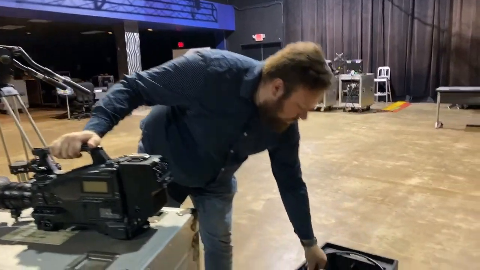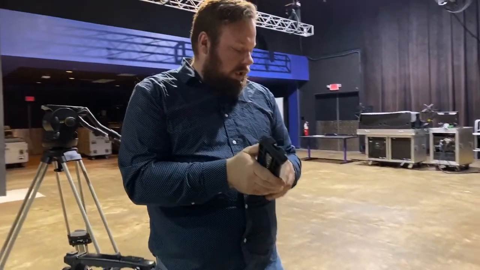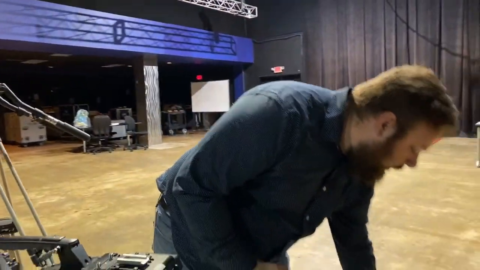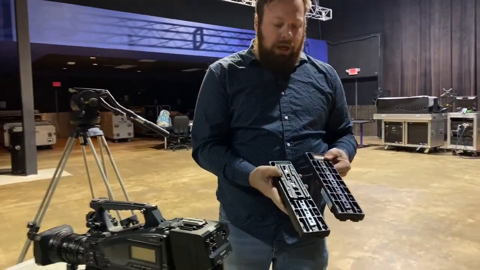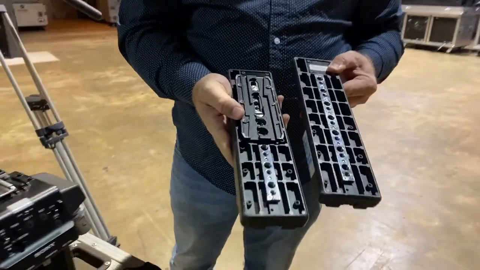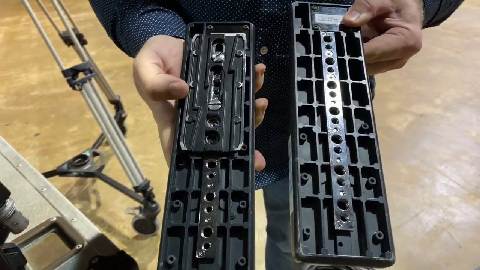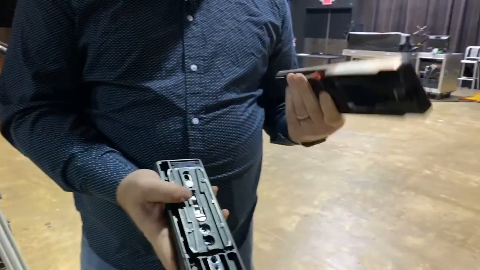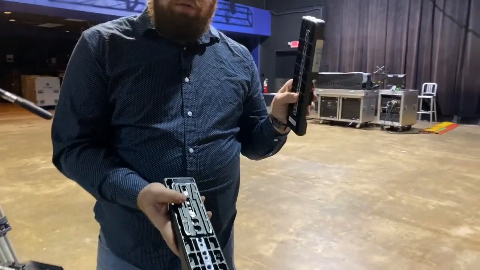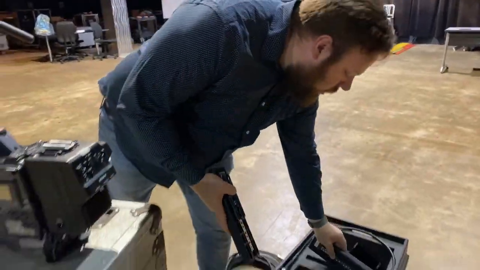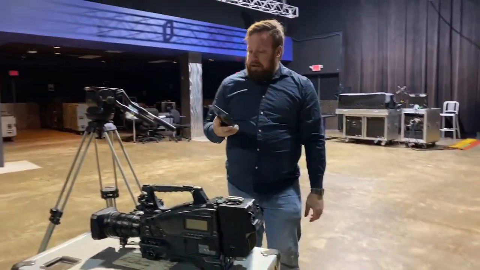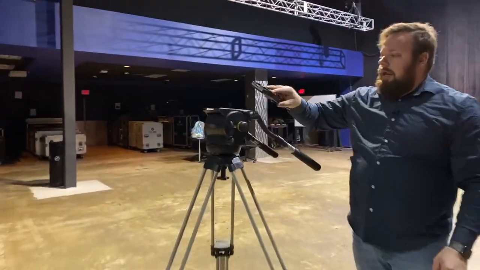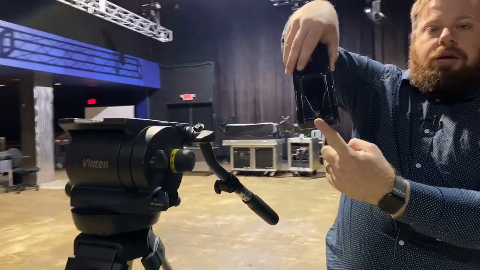As always, we need the base plate. Although there are two base plates in here, you'll notice the one does not have the actual sliding plate that goes into the tripod. So this guy is really hanging out here for no reason. We're going to take this, and remember, it points forward.